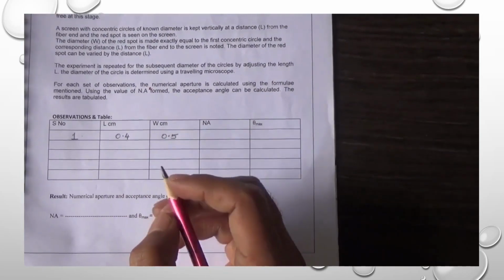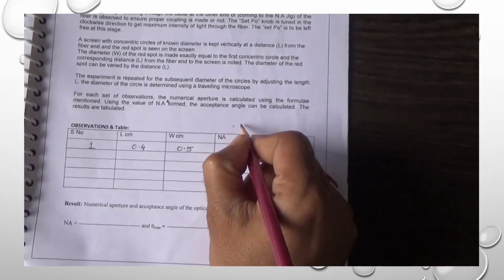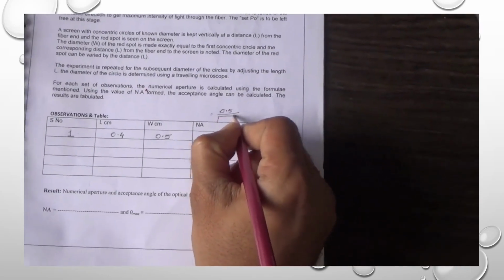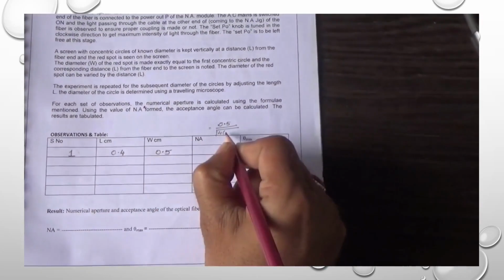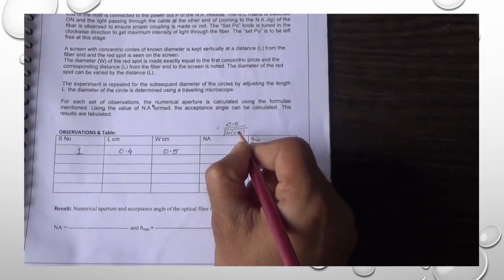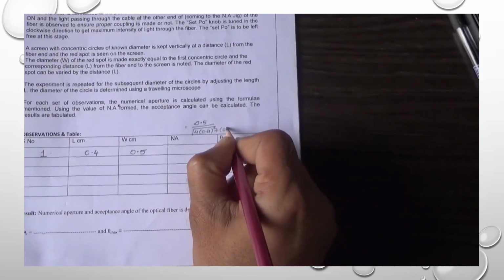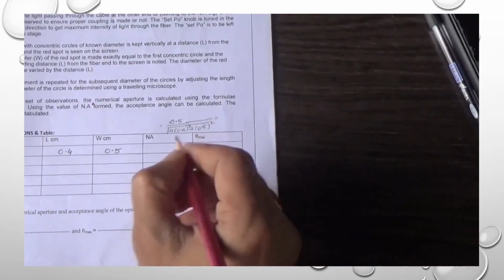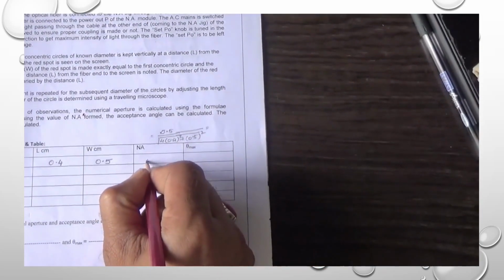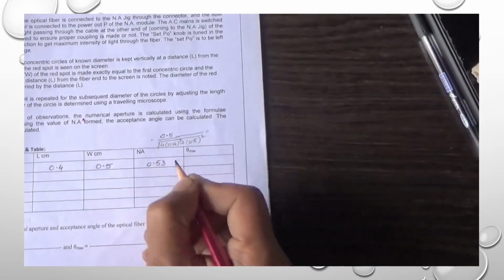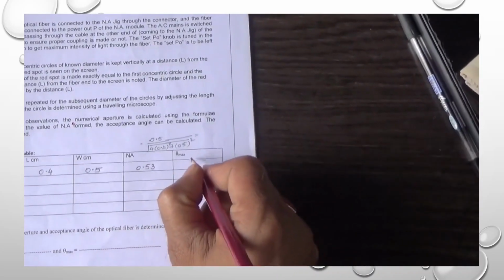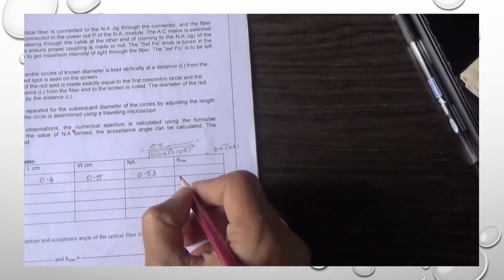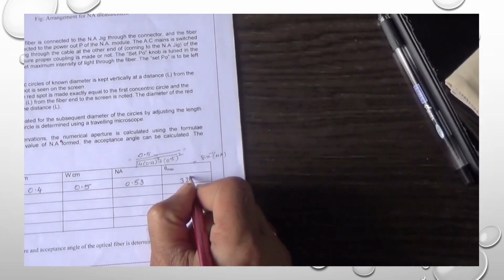From the formula, numerical aperture is given by length by under root 4 times length square plus width square. Upon calculation, this value turns out to be 0.53, and the acceptance angle is sine inverse of numerical aperture. This value comes out as 32 degrees.